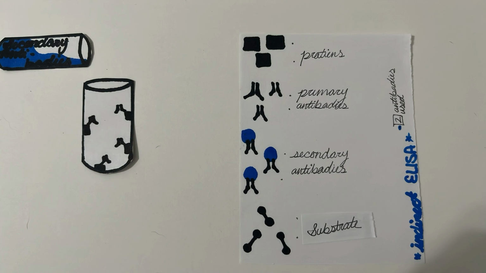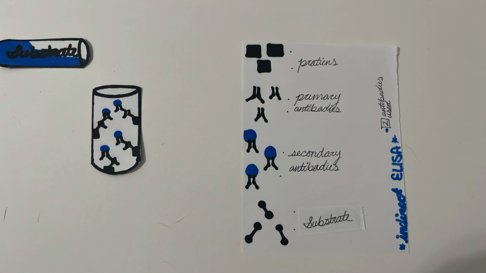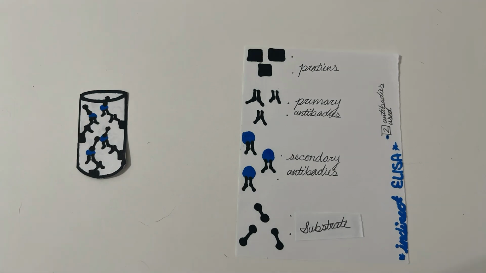Then a secondary antibody, which has an enzyme linked to the top of that, known as a colorimetric tag, will bind to the primary antibody. The remaining will be washed out, and then finally a substrate will be added to the wells, which will bind to the secondary antibodies, causing a color change. The color change is an indication that the antigen is present in the sample.